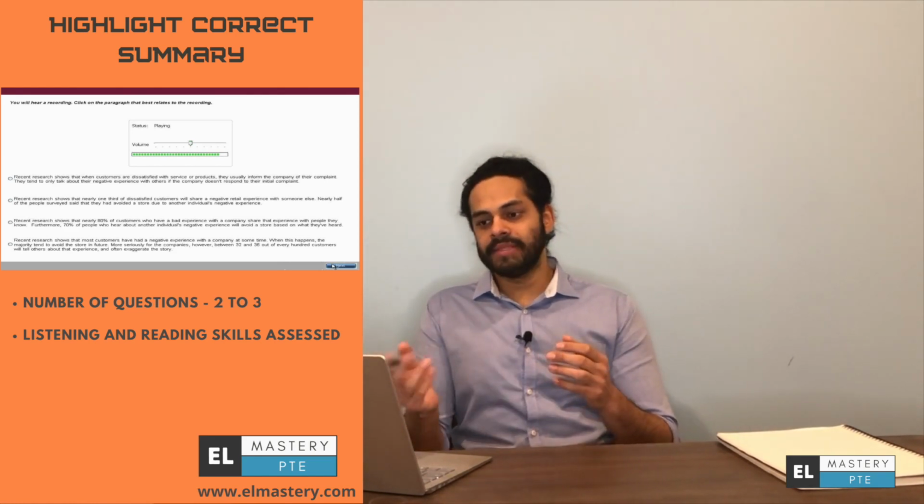Then comes in select the missing word. So this is like a fill in the blanks exercise, except that the blank is always at the end. So what happens is you listen to a recording, and as the recording is being played, the last couple of seconds of the recording will be replaced by a beep. And from what you've heard in the recording up until that beep, you need to pick one of the options at the bottom that could be the missing word, or rather that should be the missing word.